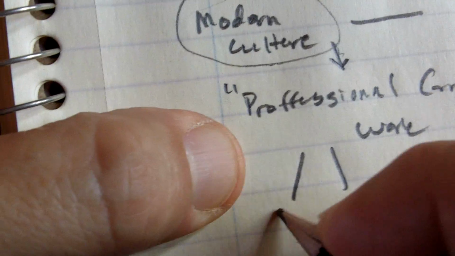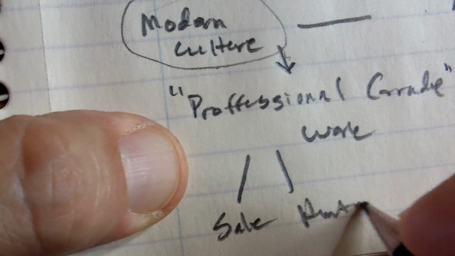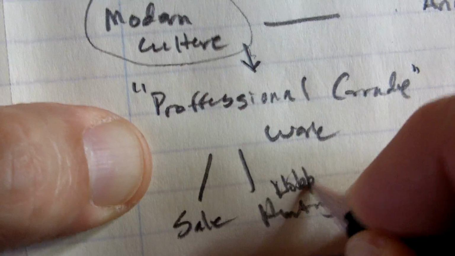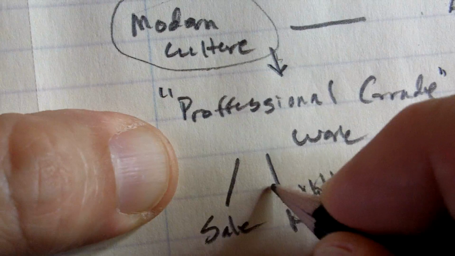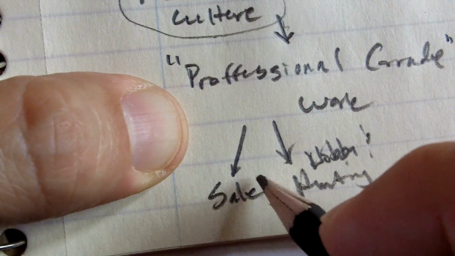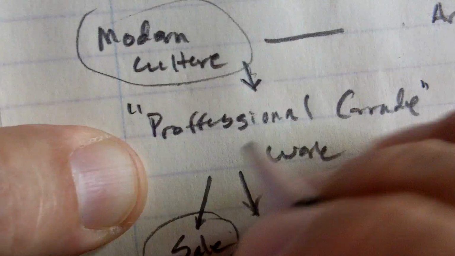Okay, now, and then let's say there's some just for hobby and hunting on this side. You're not really selling these, but you are selling these on that side. Modern culture will influence the way these look over here that are sellable, just as an example.